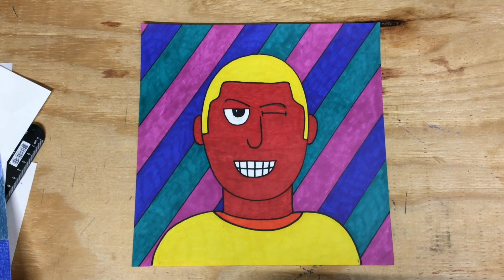And here we have the finished drawing all colored in. You can see that I created contrast by the colors I picked. I have the green, blue, purple, which is the cool side of the color wheel in the background. And I colored the portrait with red, orange, and yellow, the hotter side of the color wheel. And that helps to make the figure stand out from the background, and it makes everything pop just a little bit more.